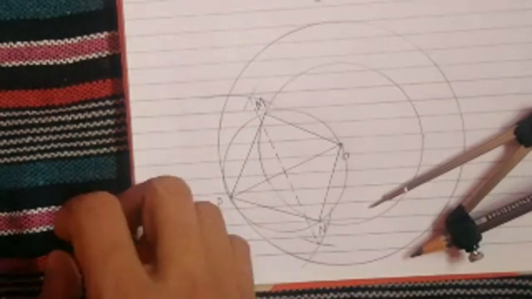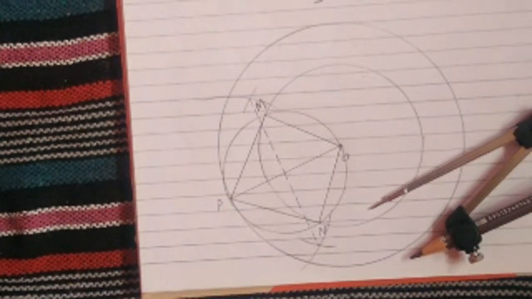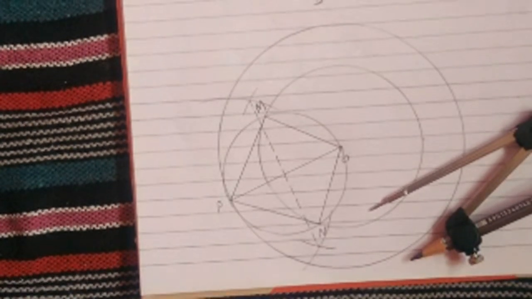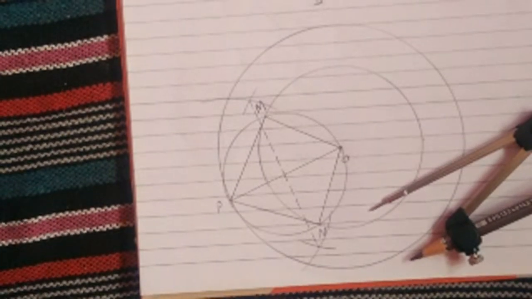How many of you understood this? Sometimes it will not come clear because of network problem. Just try once again to connect.